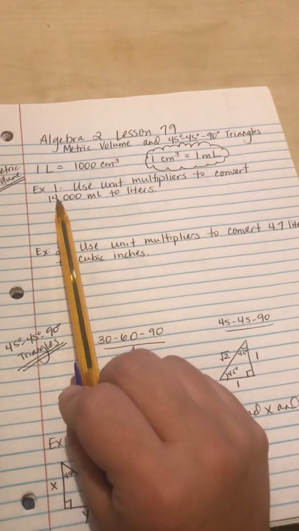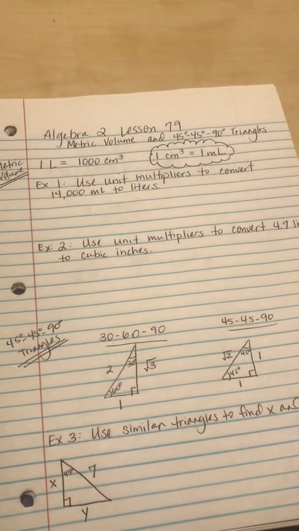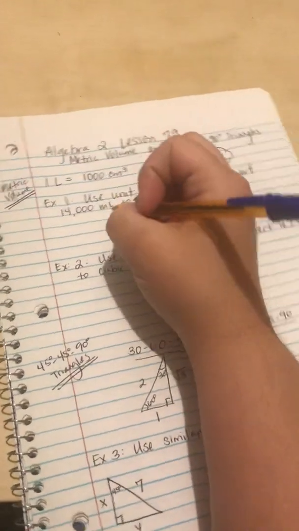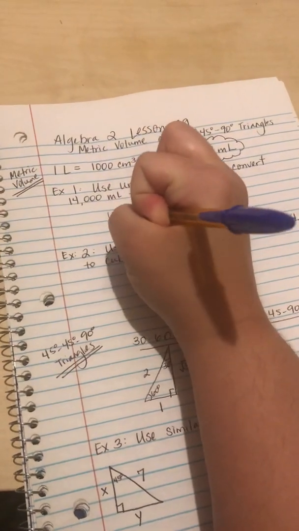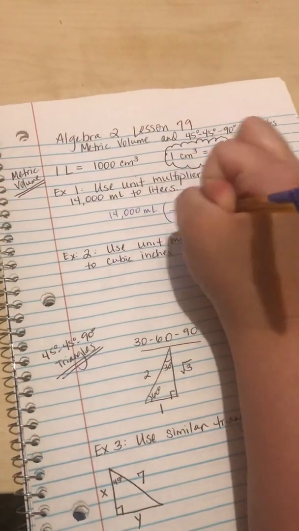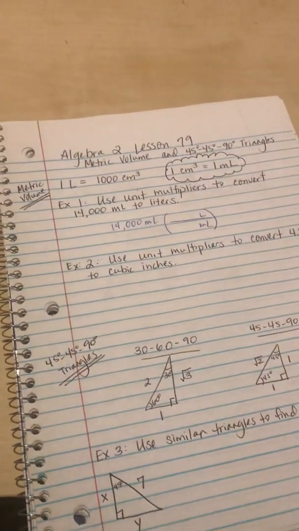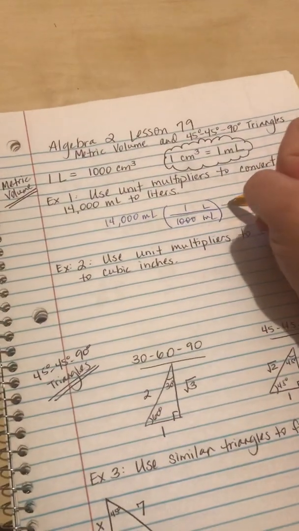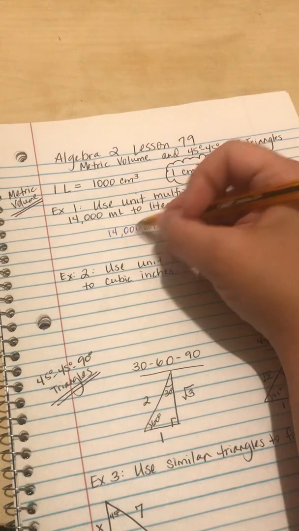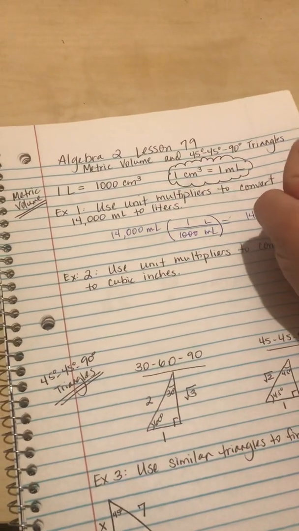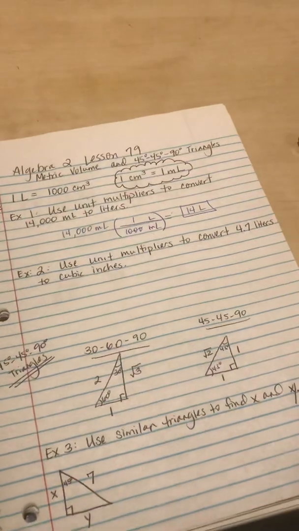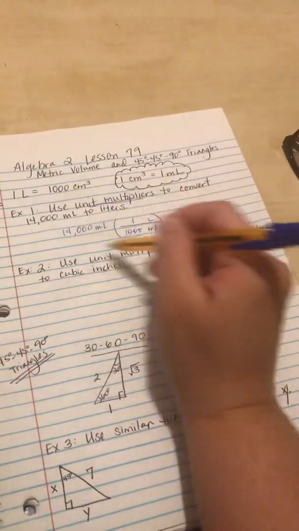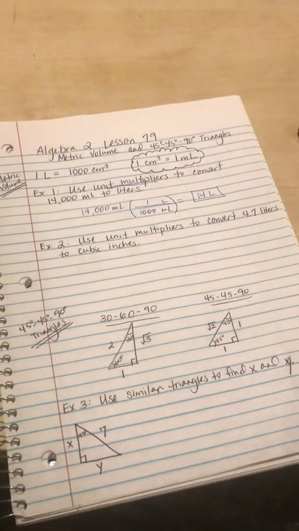So with example 1 in the textbook, it says use unit multipliers to convert 14,000 milliliters to liters. This is a pretty easy one. It's just your basic 14,000 milliliters. And we're just going to go straight to liters. So we have 1,000 milliliters in 1 liter. And so my answer then, we're just going to divide. And so 14 liters would be my final answer there. That's just your basic. Remember though that if it does say to use unit multipliers, that you actually show me your unit multiplier when you're doing the work.